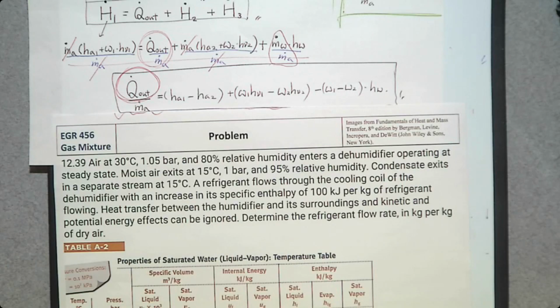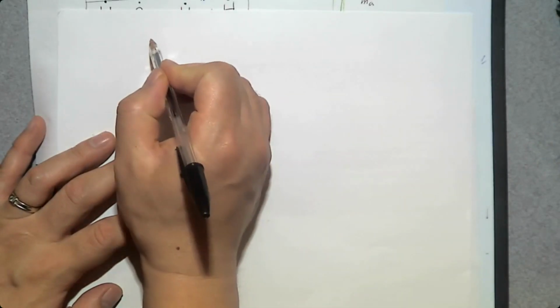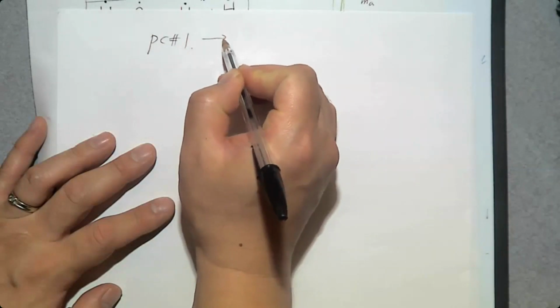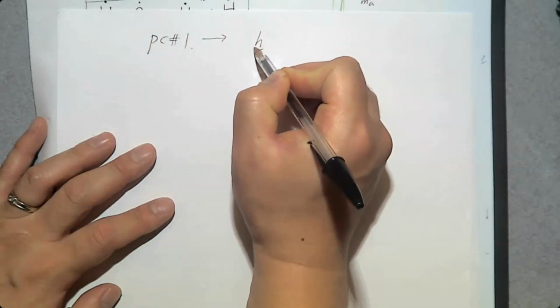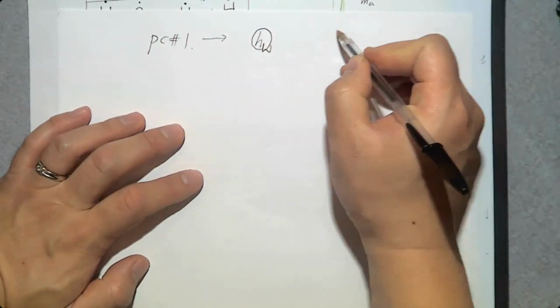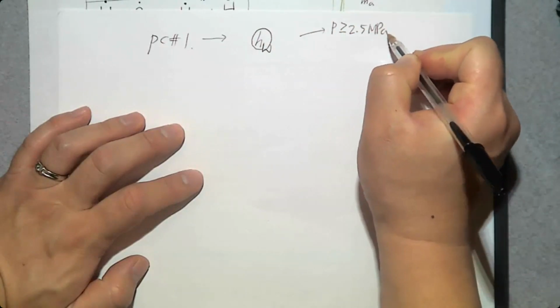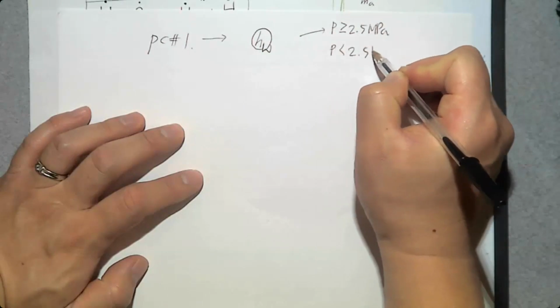Do you remember? Like, for example, in Thermodynamics 1 review, I told you that when you have a compressed liquid, phase change process number 1, if you want to determine its specific enthalpy, H, so in this case, HW, there are two different ways. One is when pressure is high or equal to 2.5 megapascal, or the other one when pressure is lower than this value.